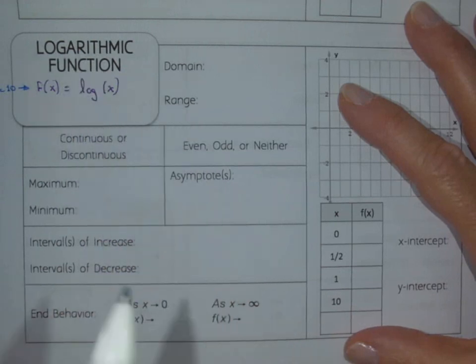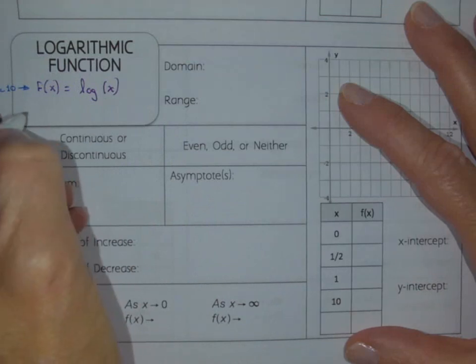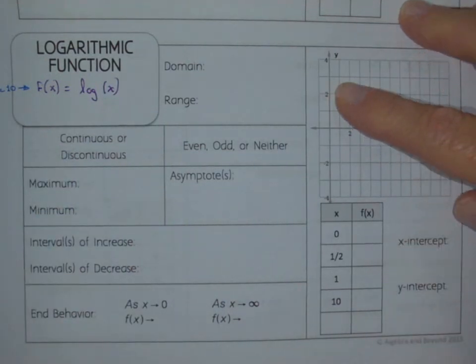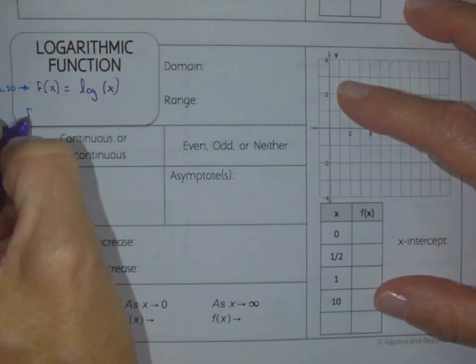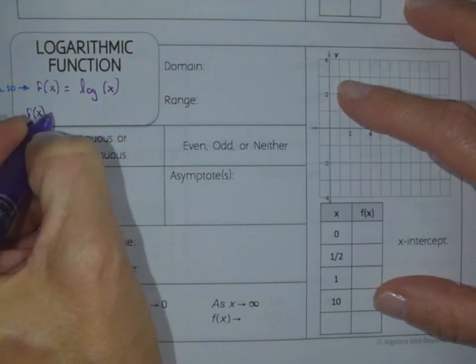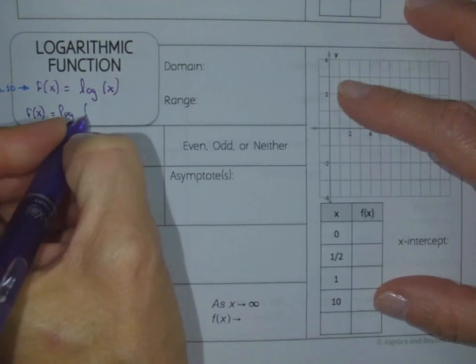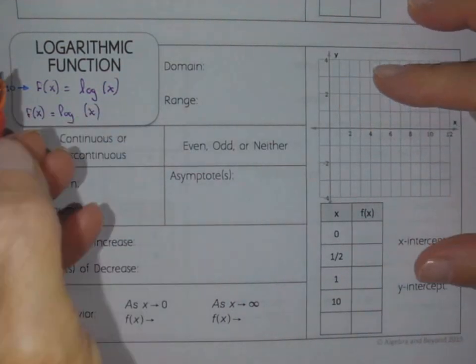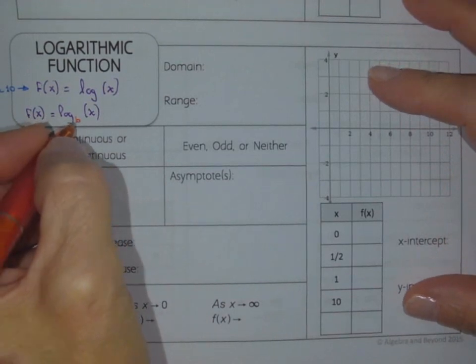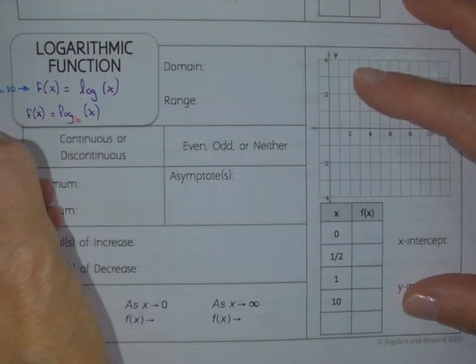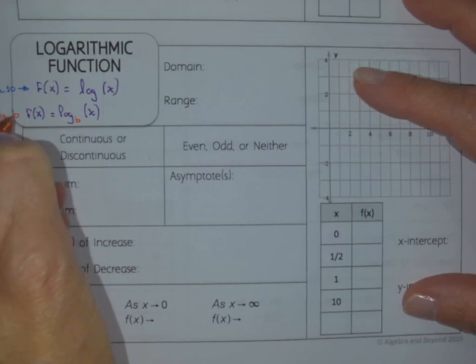And if you have anything else but that, for example, if I had any other number here, then that would be my base b.